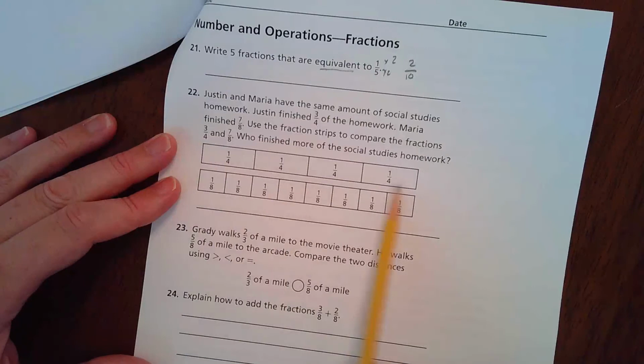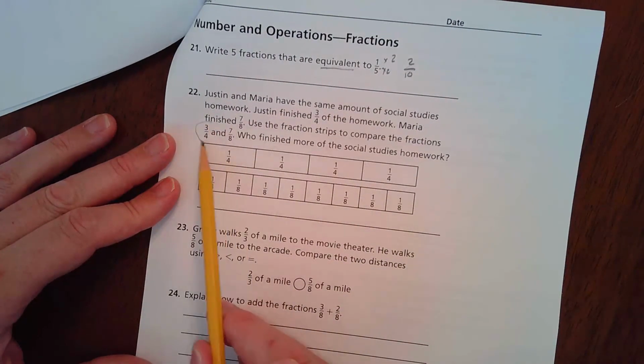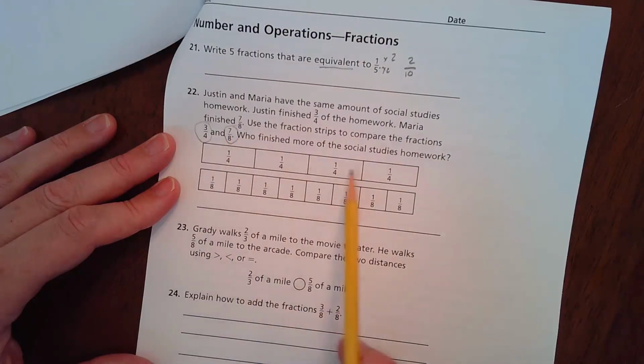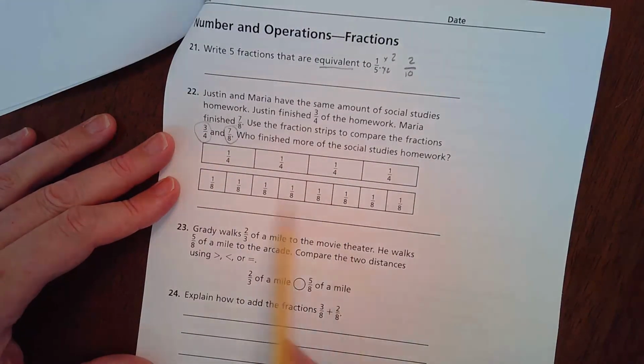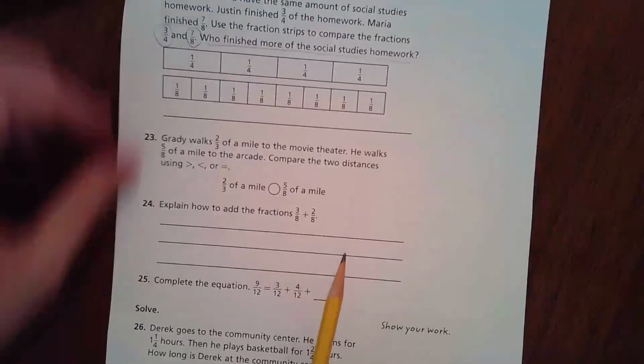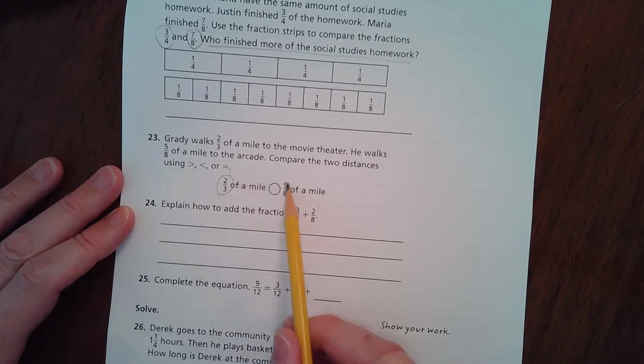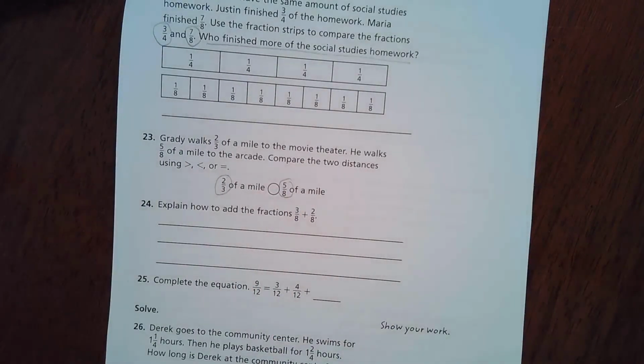You're going to compare these 2 with fraction strips. It wants to know pretty much which is bigger, 3/4 or 7/8, and you can color them in to find out. It says who finished more of their social studies homework. Now here, we have a contest between 2/3 and 5/8, and not many of our tricks will work on this one.